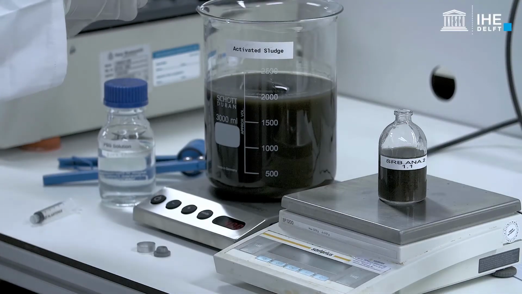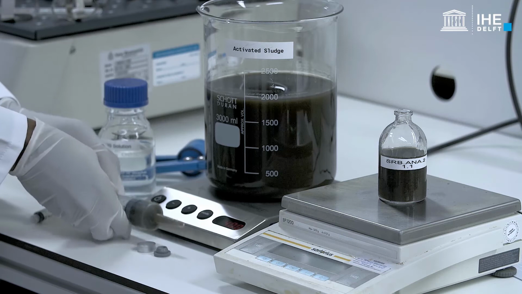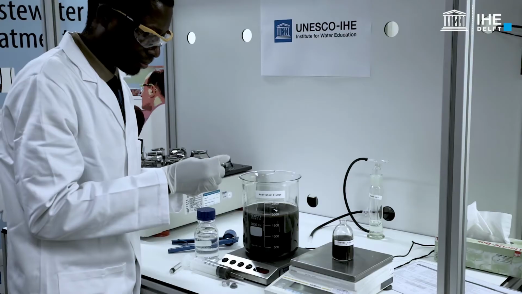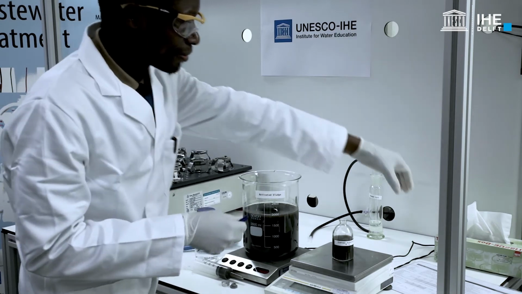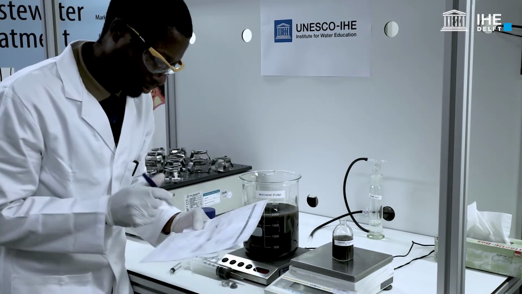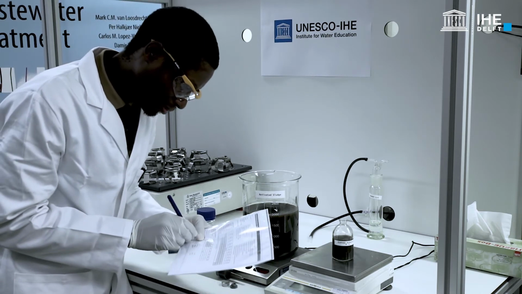The weight of the mixed liquor from a conventional activated sludge system is comparable with water and thus can be considered to have a density of 1 gram per milliliter. Write down the weight of the bottle on the working sheet provided.